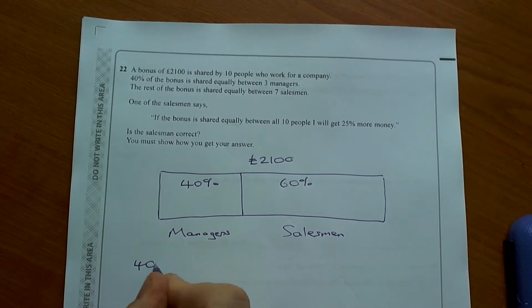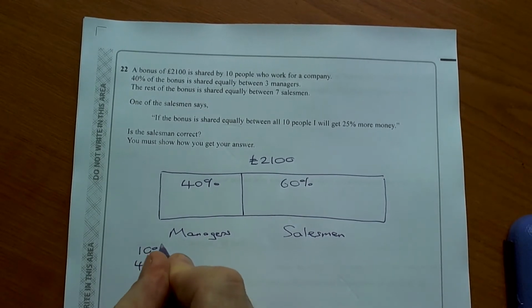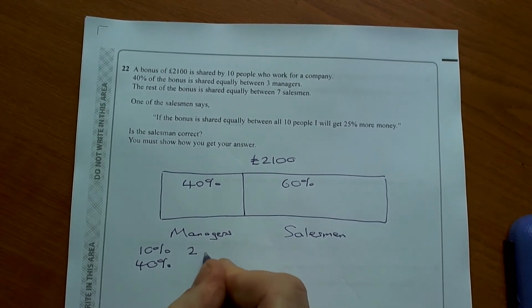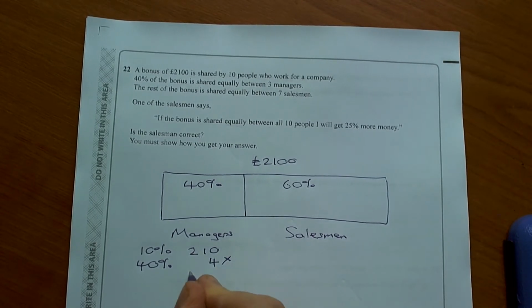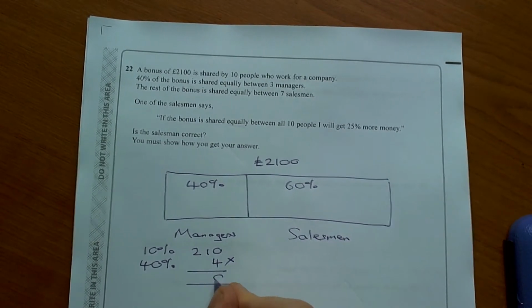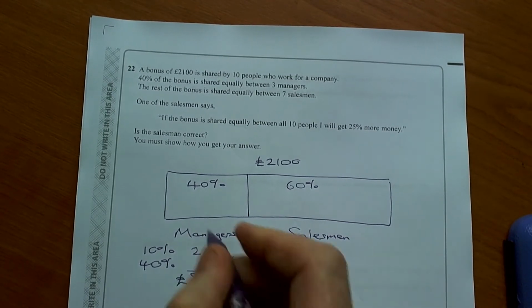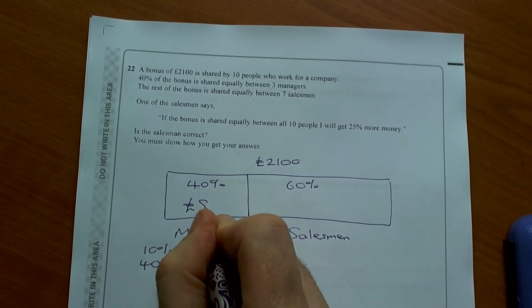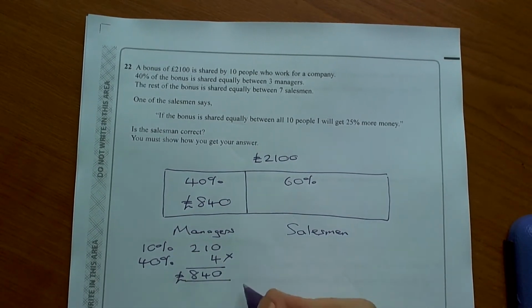So to get 40%, let's first get 10%. So 10% of 2,100 is going to be 210. So if we times that by 4, we've got our 40%. So we've got 4, we've got 8, so we've got £840. So the managers are going to share £840.